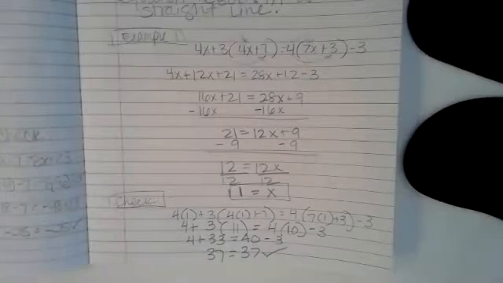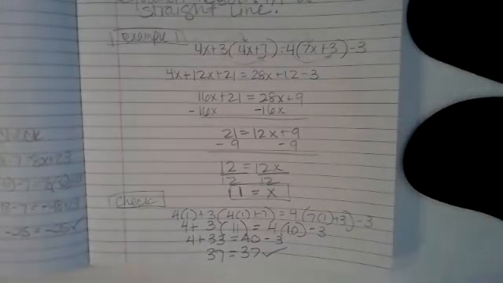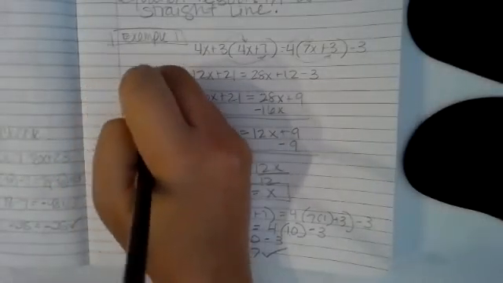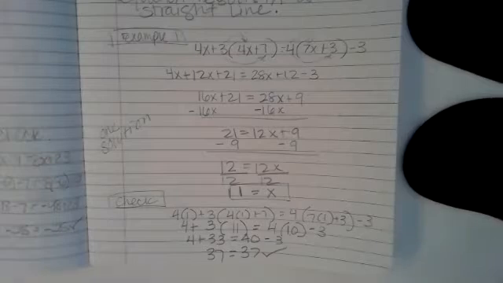Yep, that's the same. So now we finished and we solved this. This seems to be a regular equation. This seems to be something we're familiar with. This here is an example of a one solution equation.